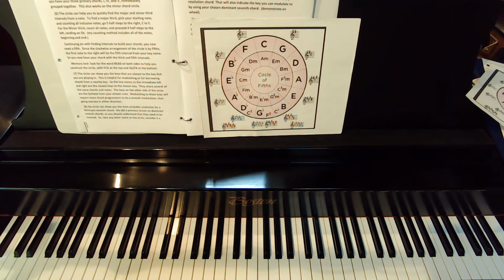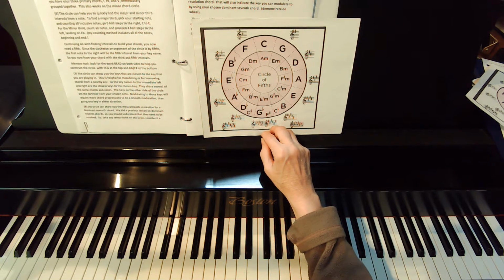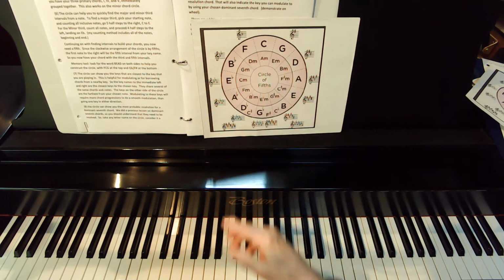Okay. So now, if you're drawing your own circle, say you forgot to bring it with you, and you're at church, you're somewhere, and you're like, oh, grief, I didn't bring my circle of fifths, and I can't remember all this stuff. If you want to start constructing the circle of fifths, remember that C is at 12 o'clock, and that the 4 chord and the 5 chord are to either side of it.